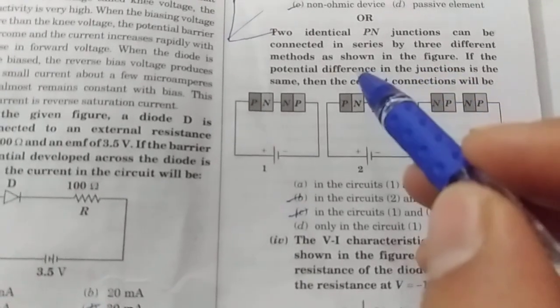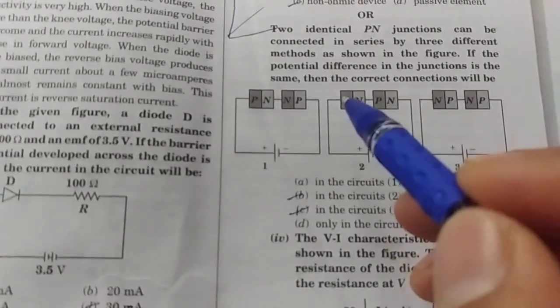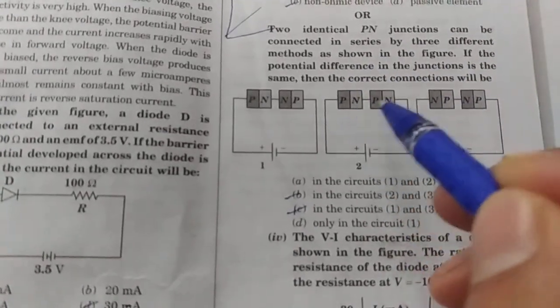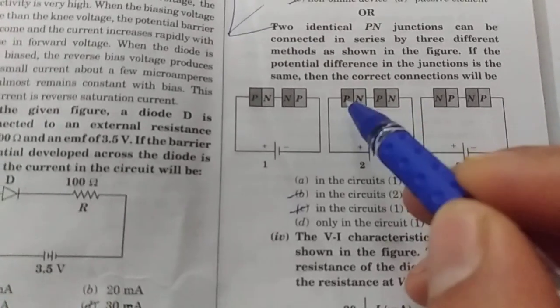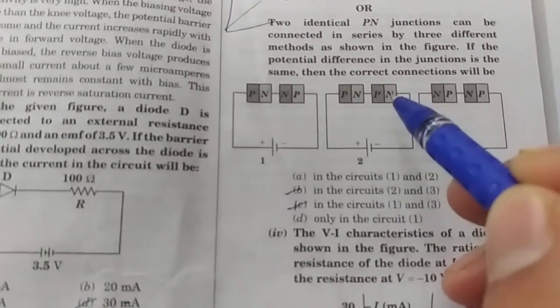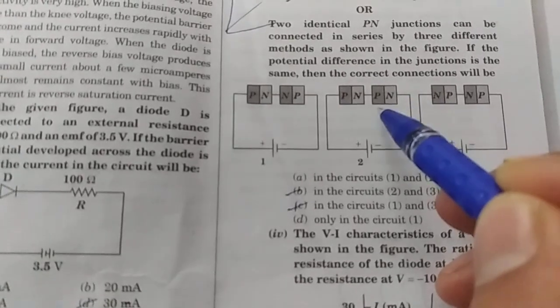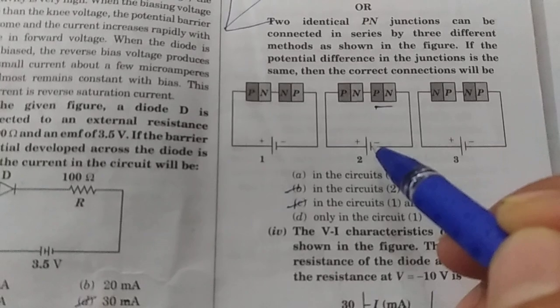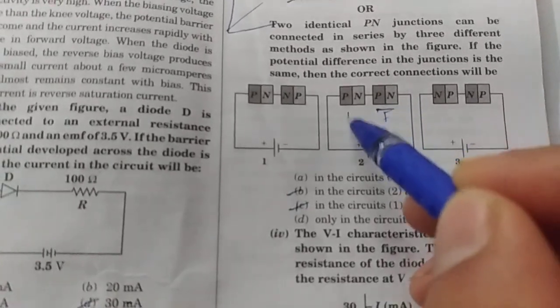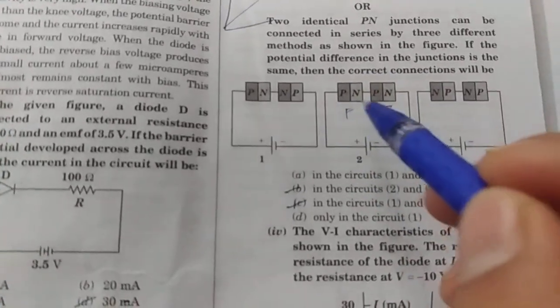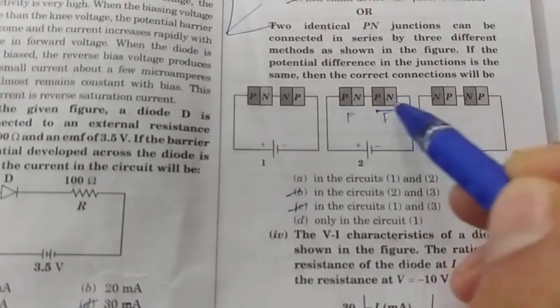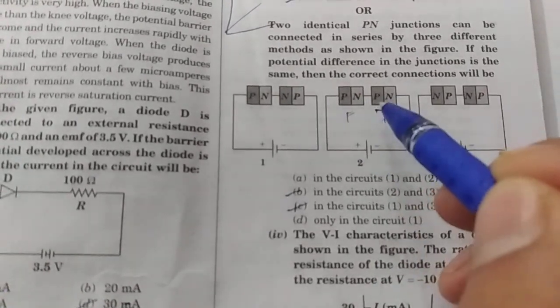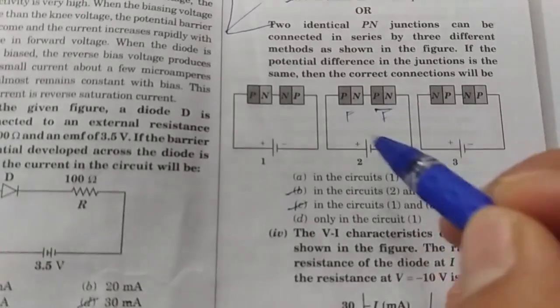But according to the question, the potential difference across the junction is the same. That is only possible if both diodes have the same type of biasing. Here the P side is connected to positive, and in the second combination, for the second diode, the N side is connected to negative. So this is also in forward biasing, and this is also in forward biasing. In this condition, the voltage across both junctions is the same. So this is the correct connection.